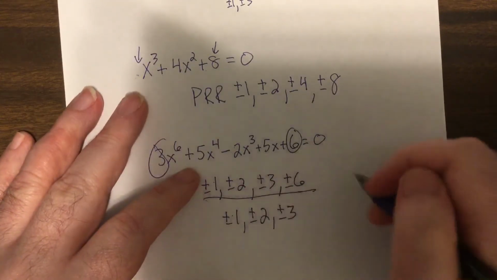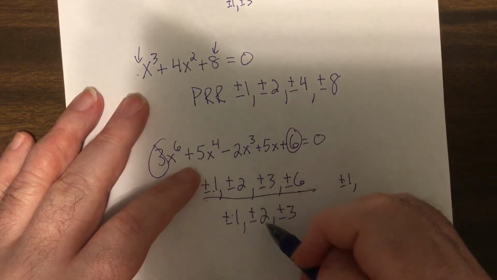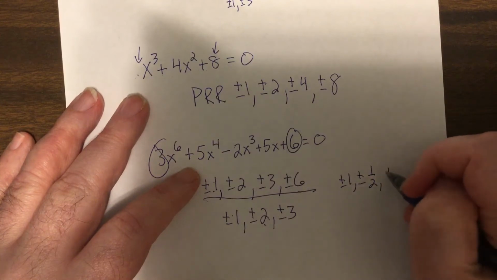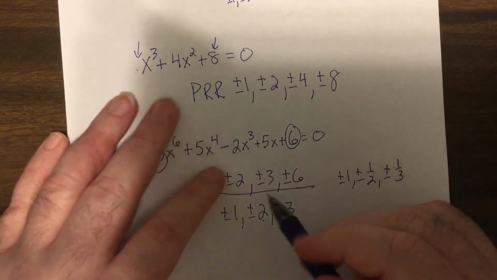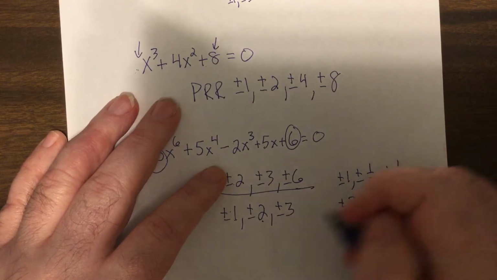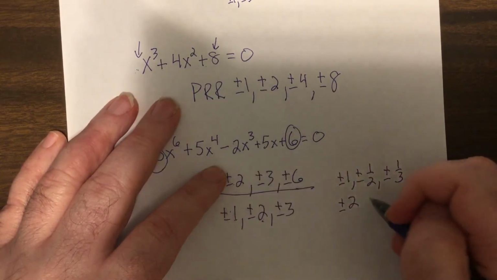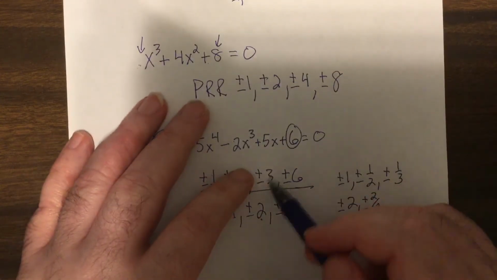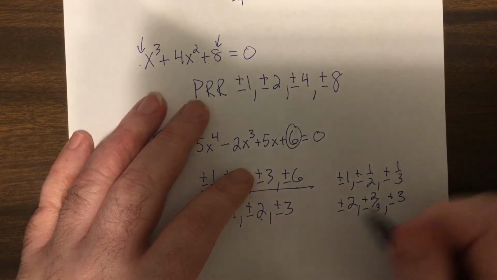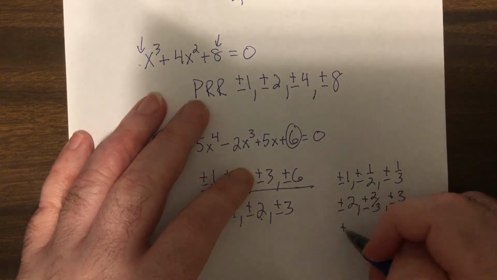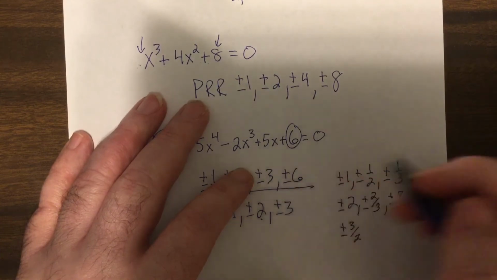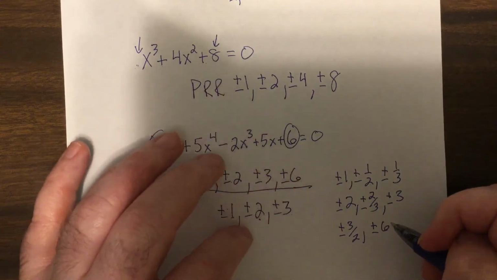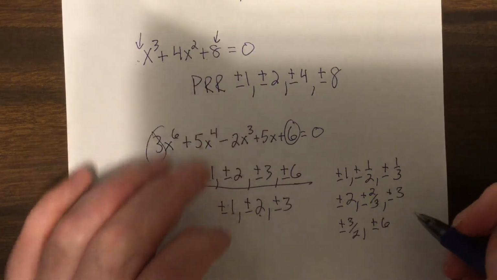So plus or minus 1 is 1, plus or minus a half, plus or minus a third, then 2 divided by 1. 2 divided by 2 is 1, we already have that. 2/3. 3 divided by 1 is 3. 3/2. 3 divided by 3 is 1, we already have that. 6. 6 divided by 2 is 3, we have that. 6 divided by 3 is 2, we have that.